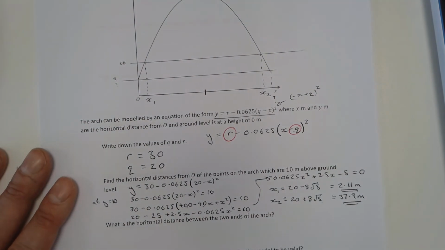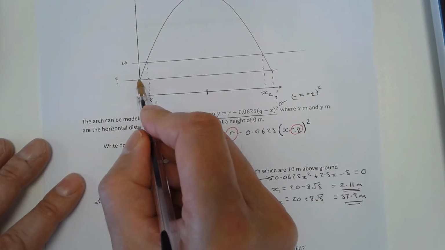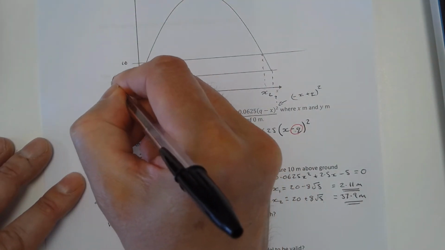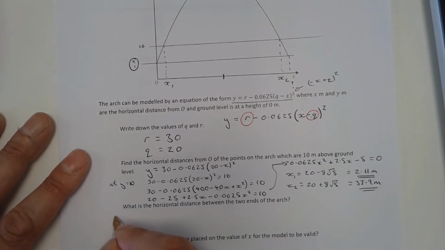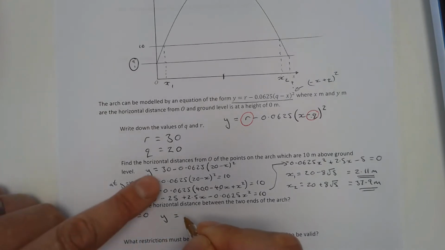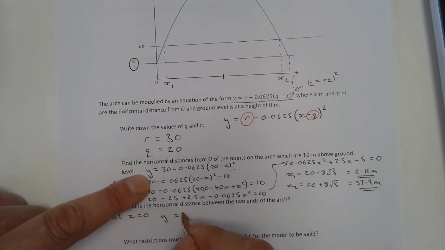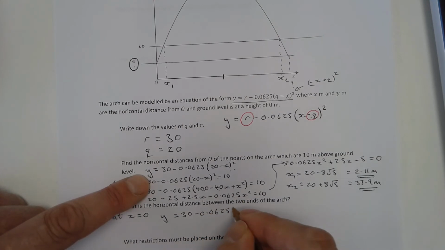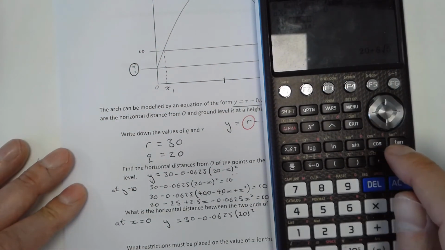So that would be the thinking there, wouldn't it? That's the distance that I'm looking for. So I'm going to have to find this y value, and that is where x equals 0. So I'm going to say that x equals 0, y equals, and I'm going to go from this equation here, aren't I? So I'm going to go 30 minus 0.0625 times 20 squared.